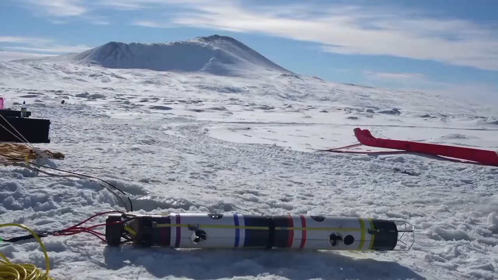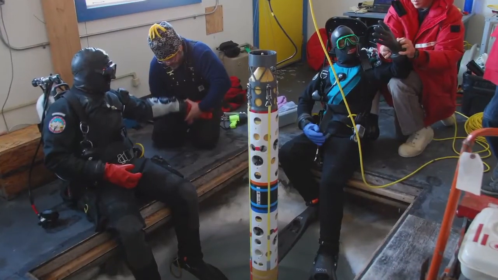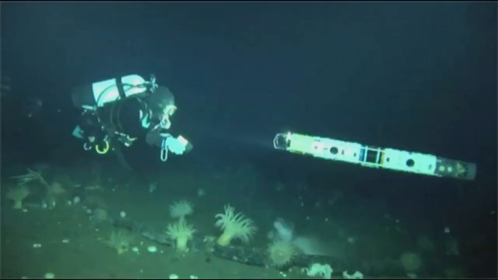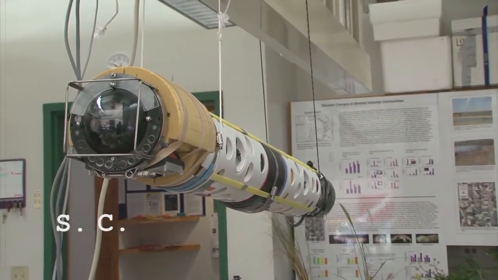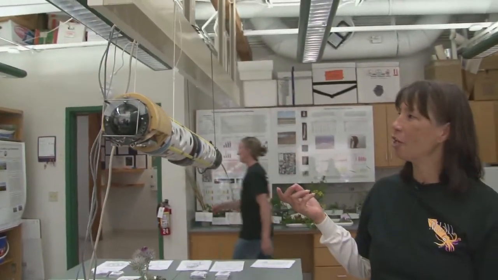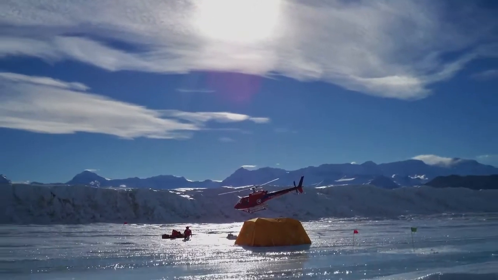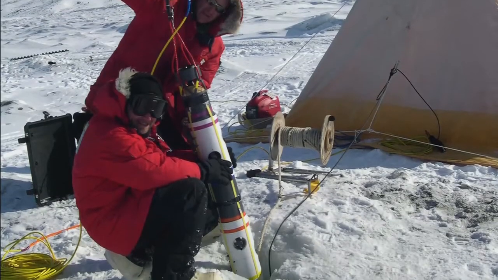Using a novel submersible device called Skinny, we're able to study habitats that have never been seen before under the ice in Antarctica. So this is Skinny. That stands for Submersible Capable of Under Ice Navigation and Imaging. It's an underwater robot, a remotely operated vehicle. We use this vehicle in Antarctica. The reason why it's skinny is because we only have to drill a very small hole in the ice in order to put this in.